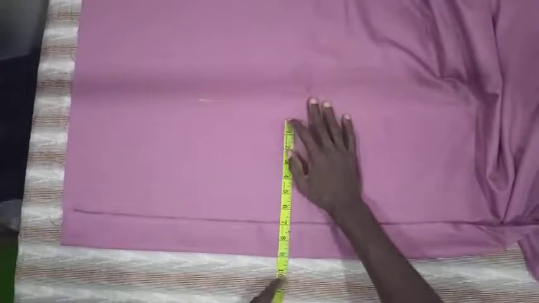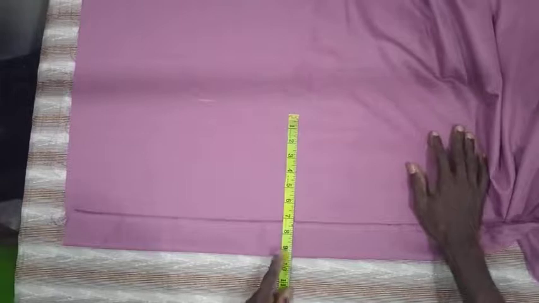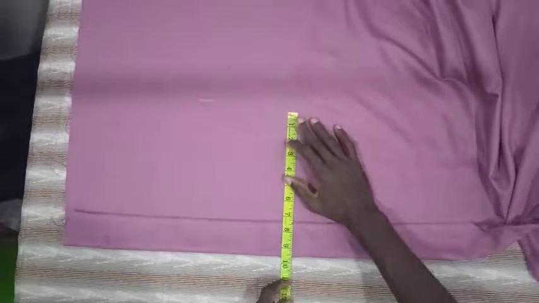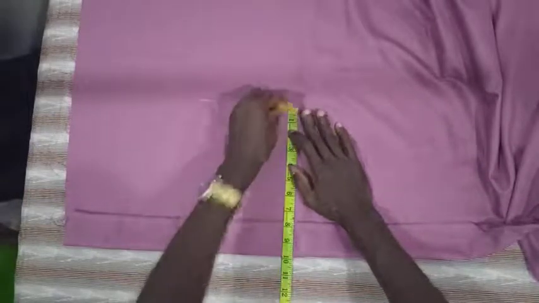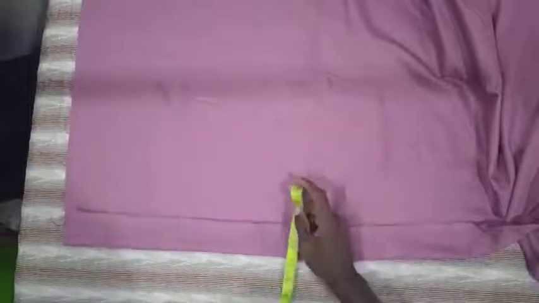38 divided by 4 is 9 and a half. So 9 and a half, we'll add half, making 10. You see? So here we use 10 and a half. Here we're now using 10 to get the fitting of our shirt. You see? So that is why you divide it by 4.